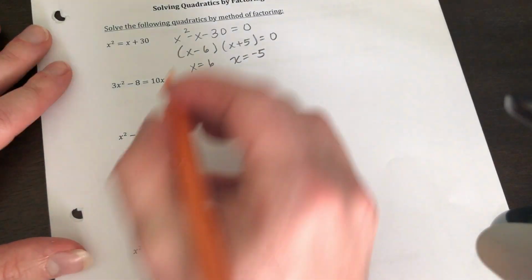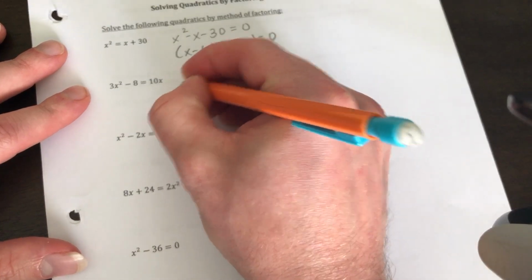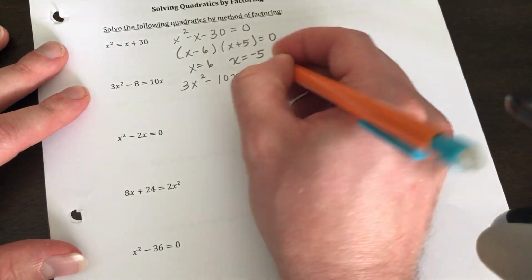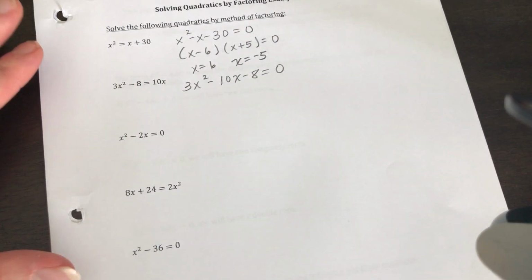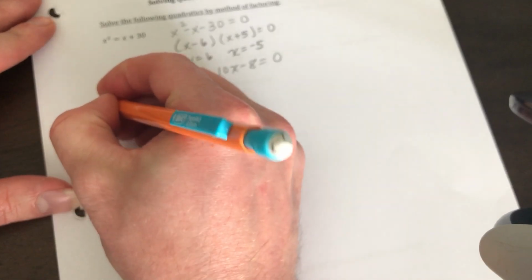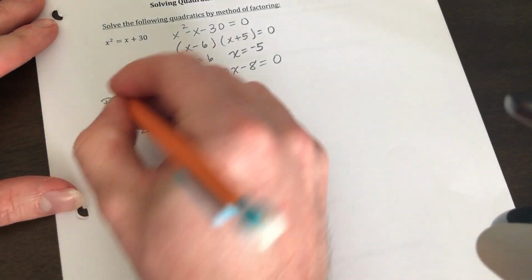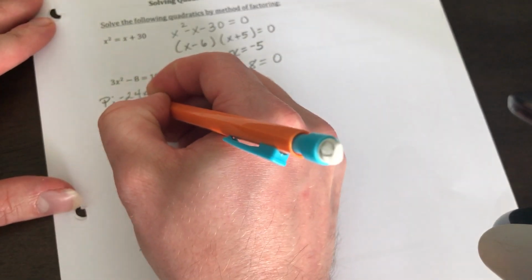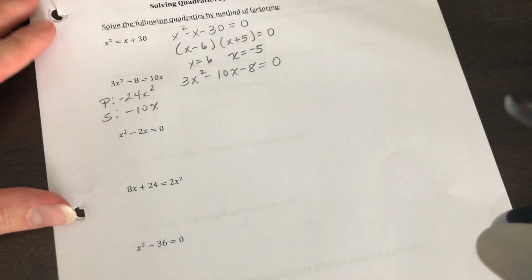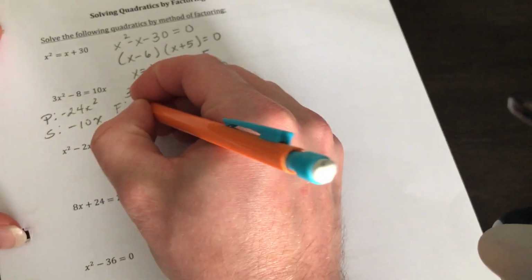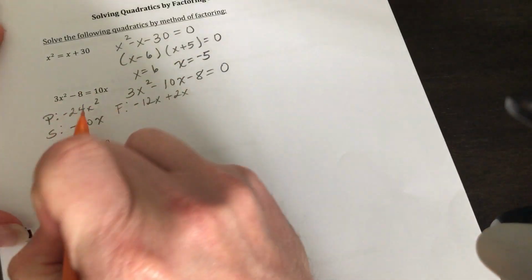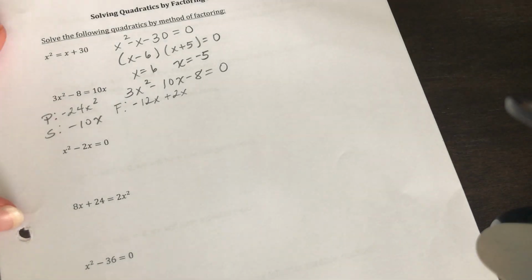The next one, we're going to move the 10x over. So 3x squared minus 10x minus 8 is equal to 0. If you want to do PSF on this one, let's go and do it. So your product is going to be negative 24x squared. Your sum is going to be a negative 10x. So factors of that are going to be negative 12x and plus 2x. Okay, they have to multiply to be a negative 24 and add to be a negative 10.